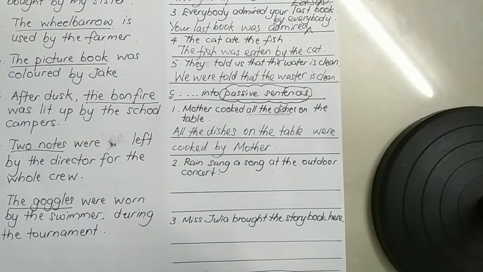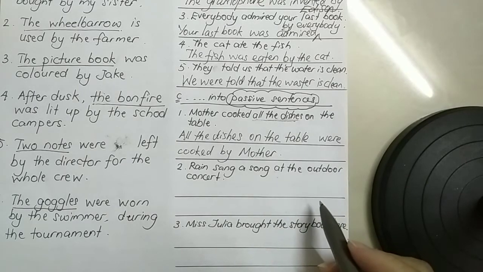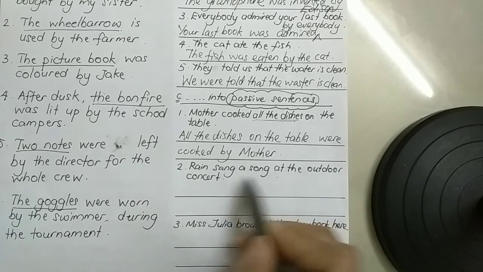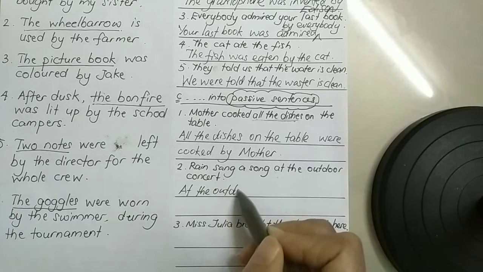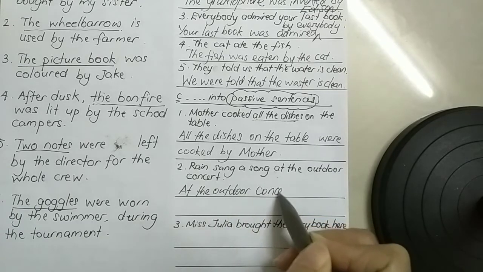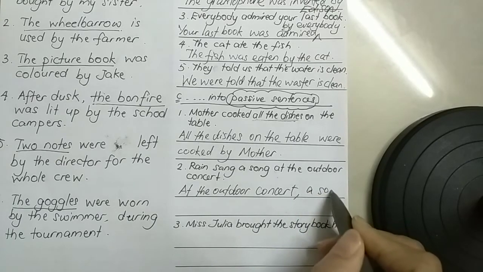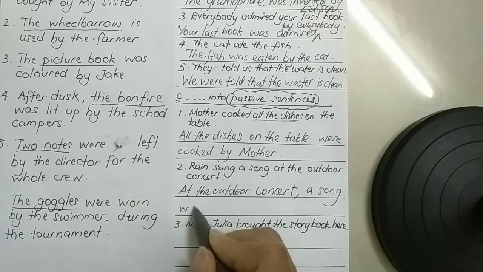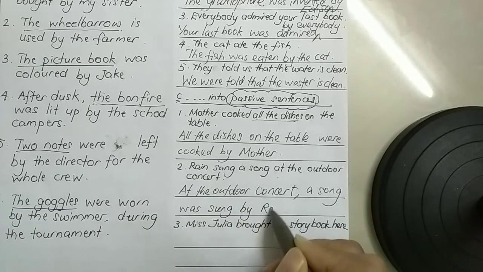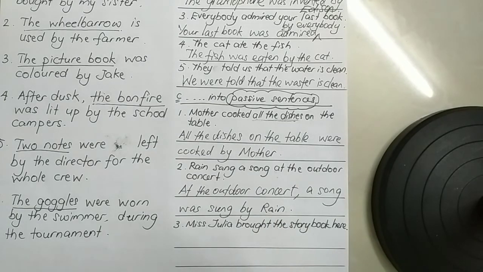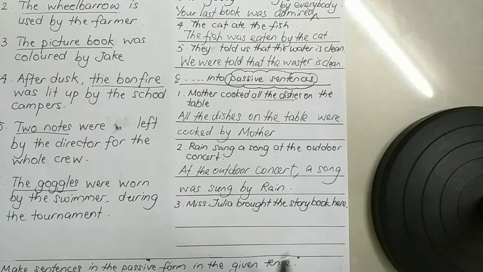Rain sang a song at the outdoor concert. So at the outdoor concert, we start with this first. Well, the subject can be placed here. A song was sung by rain. If you know who Rain is, he is one of the singers from Korea.